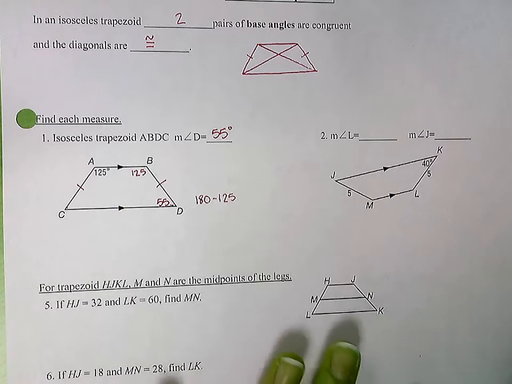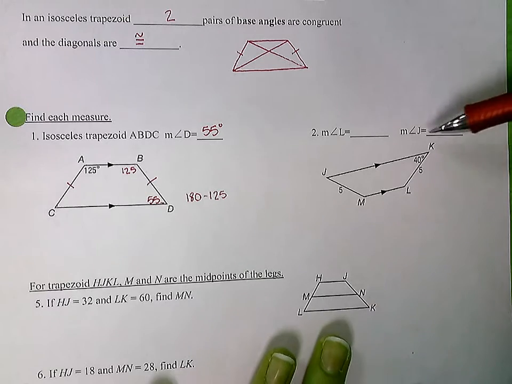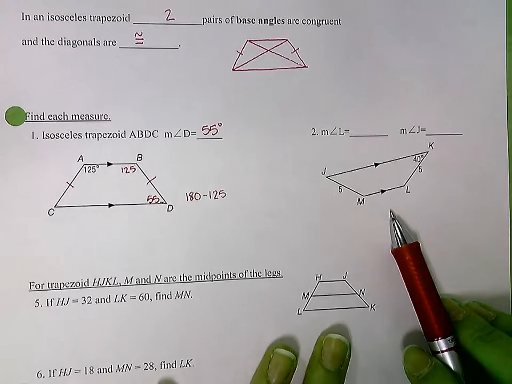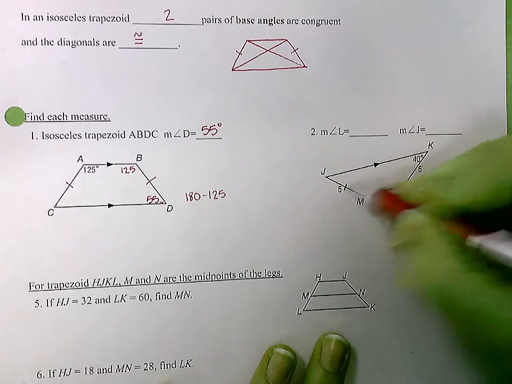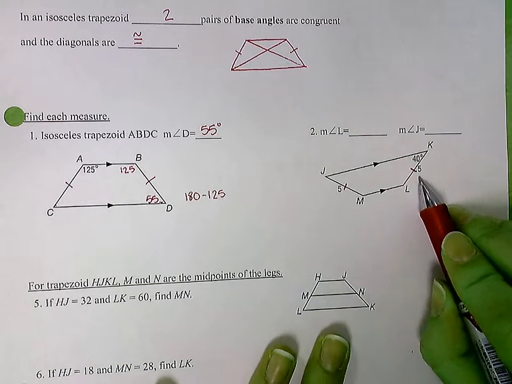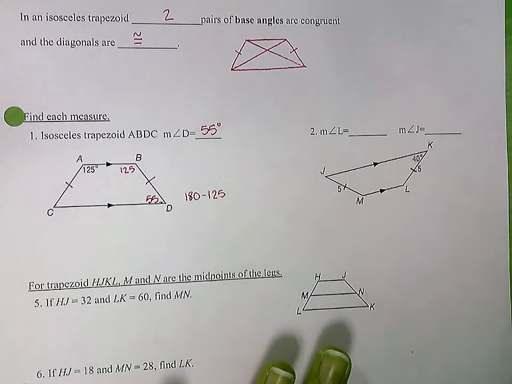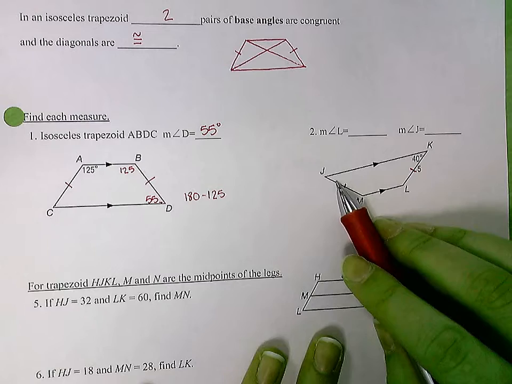Okay, looking at number 2 then, we want to find the measure of angle L and the measure of angle J. Now if I look at this trapezoid, I know that this is an isosceles trapezoid since both of my legs are 5. Okay, that's what I want to look for first to see if my base angles are going to be congruent. Since it is an isosceles trapezoid, they are congruent. So that means K and J are the same.